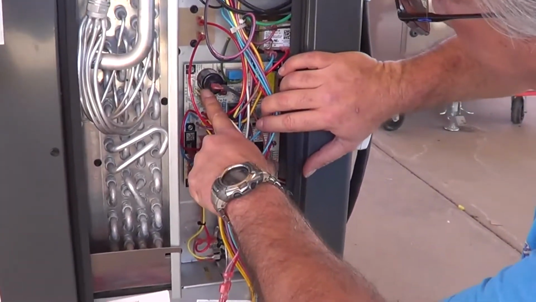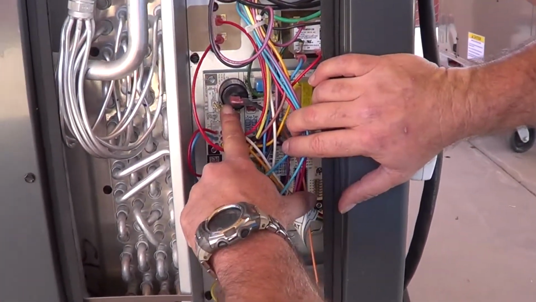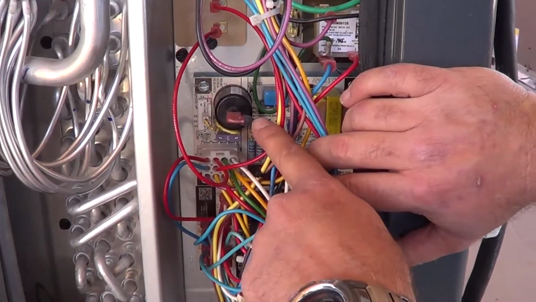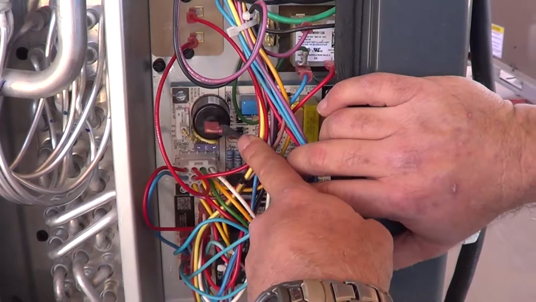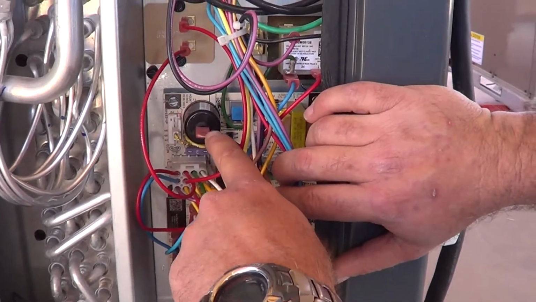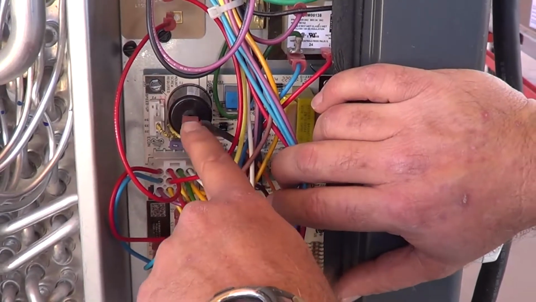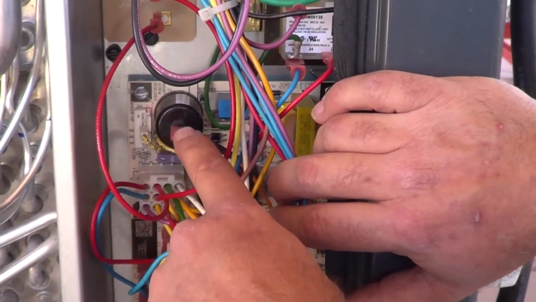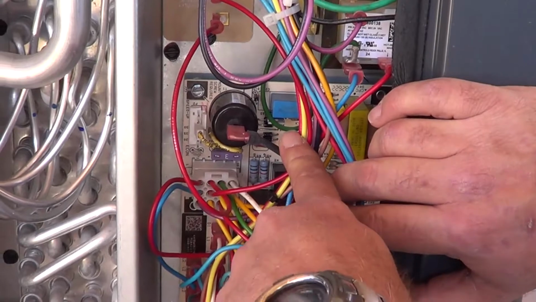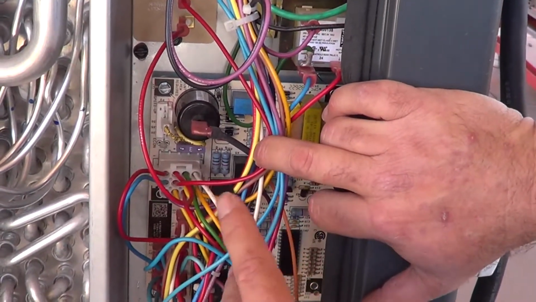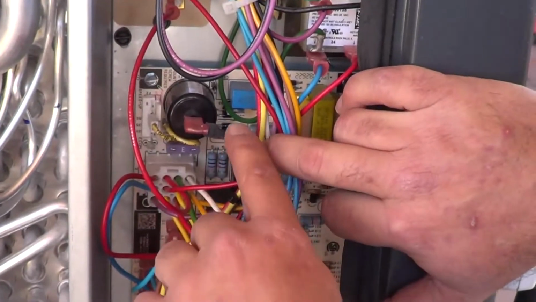That's this circular device that you see here, and what that does is it takes the 24 volts that's applied to the circuit board and steps it up to a very high voltage, anywhere from 7,500 up to 10,000 volts AC. Yes, it's a high voltage, but it's very, very low current.